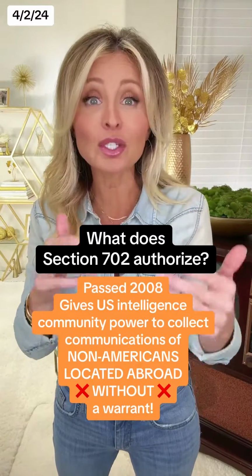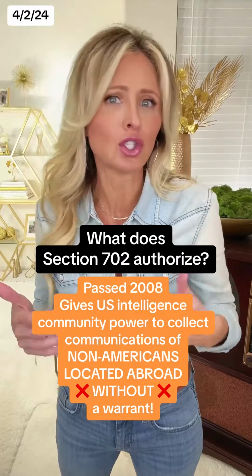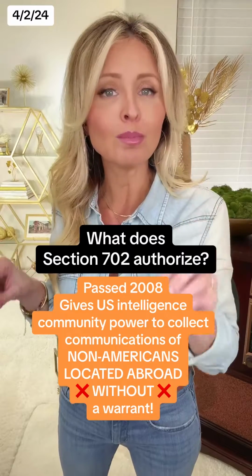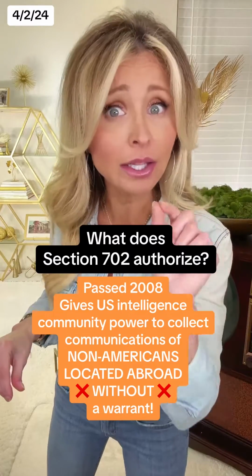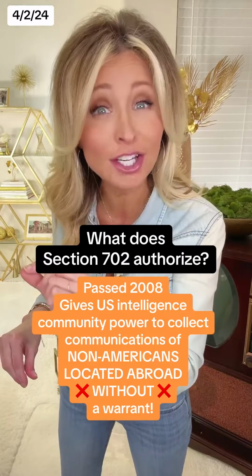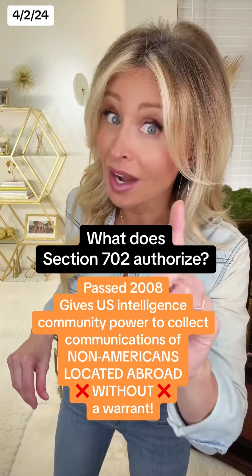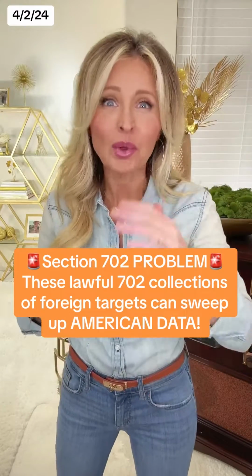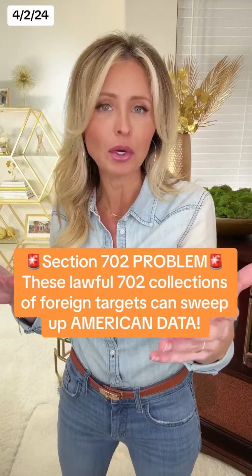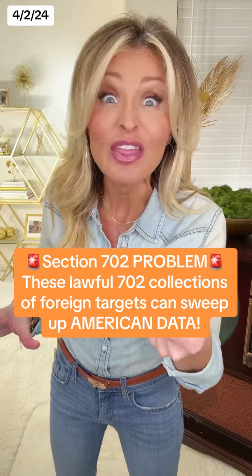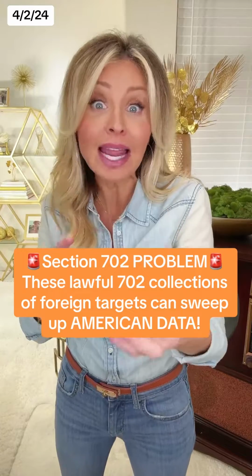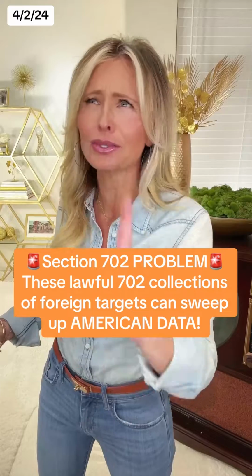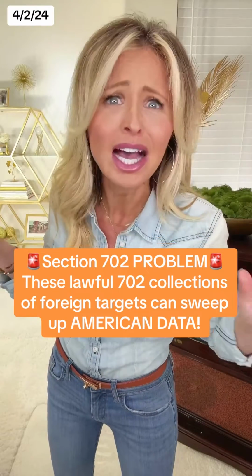In 2008, Congress passed Section 702 of FISA, which gives the U.S. intelligence community, so CIA, FBI, NSA, broader authority to monitor foreign terrorists. It specifically authorizes the government to collect the communications of non-Americans located outside the United States without a warrant from a court. The problem is when those three-letter government agencies do this type of foreign surveillance, very often in the process, they can also sweep up massive amounts of data belonging to private American citizens, not involved at all in any of this. That includes their texts, their emails, their phone calls, and all kinds of electronic communications.